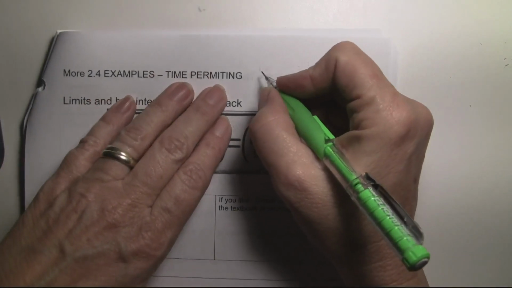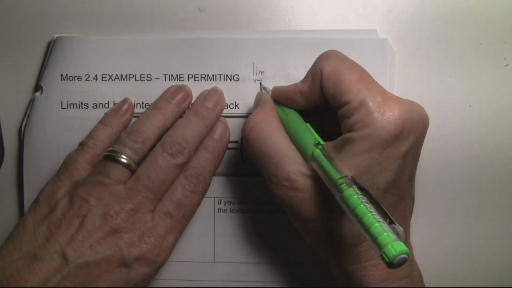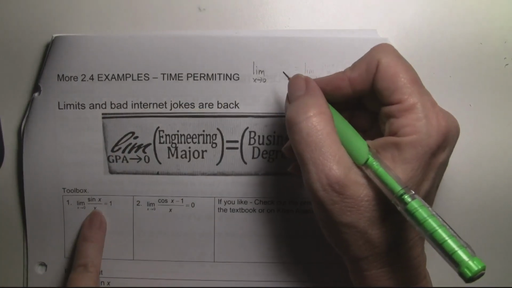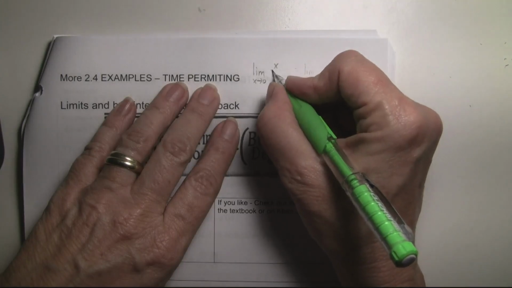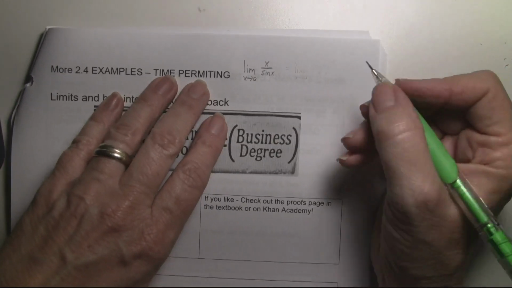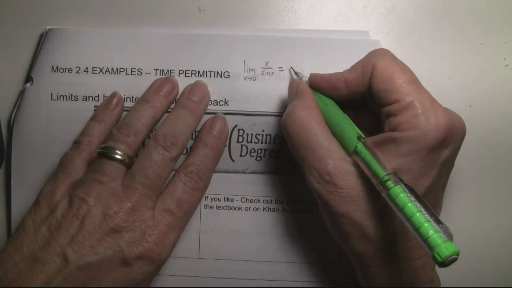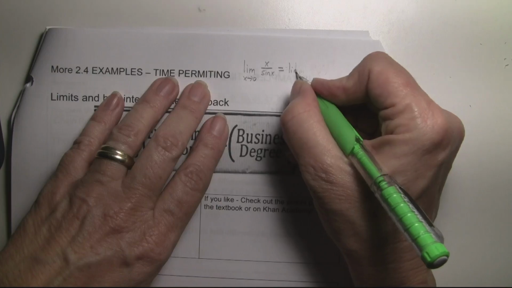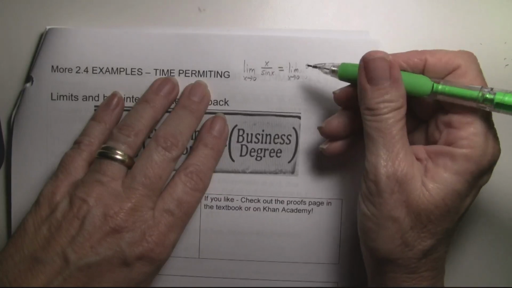I wanted to show you something that you kind of need when you're doing these limits. The limit as x goes to 0. And here you have sine of x over x, but you also need to know x over sine of x. And so this would be equal to, now if I wanted to flip that upside down, this would be the limit as x approaches 0 of sine of x.